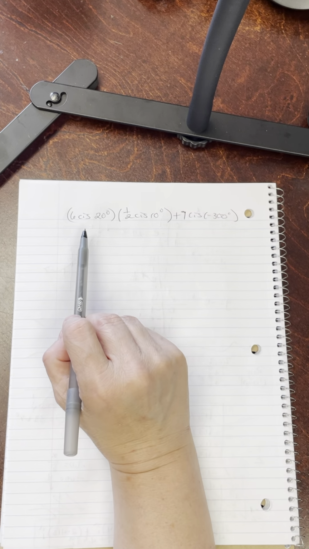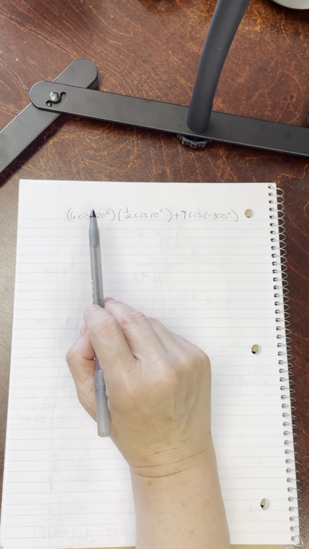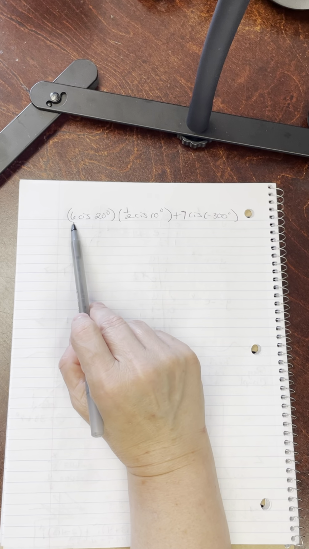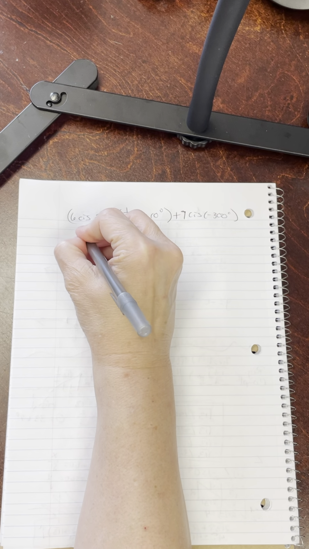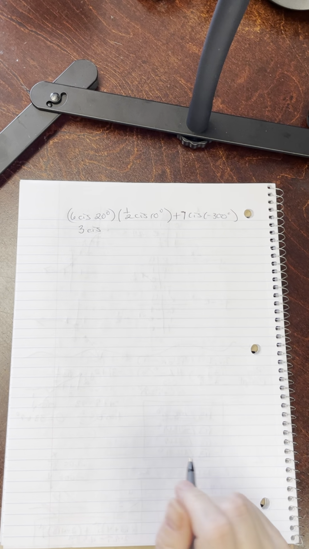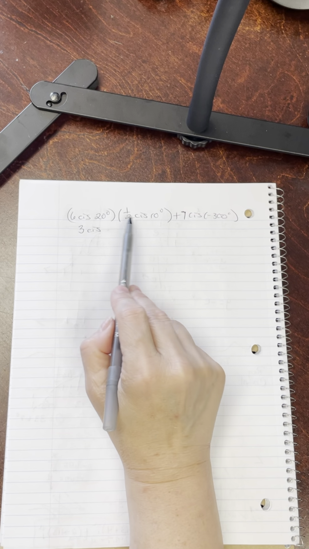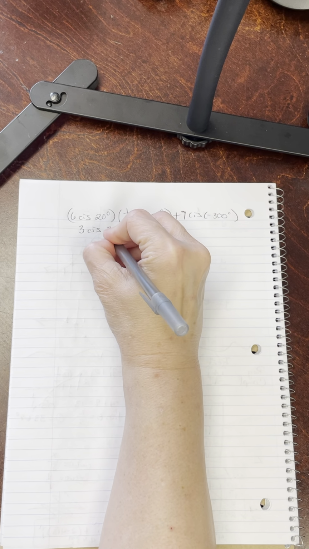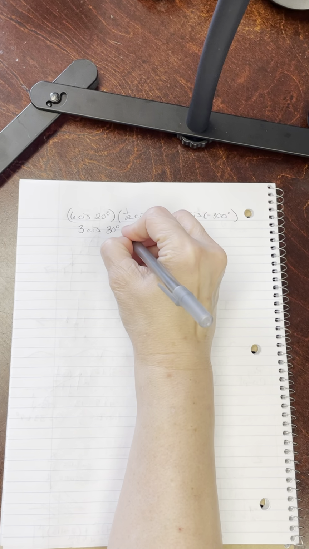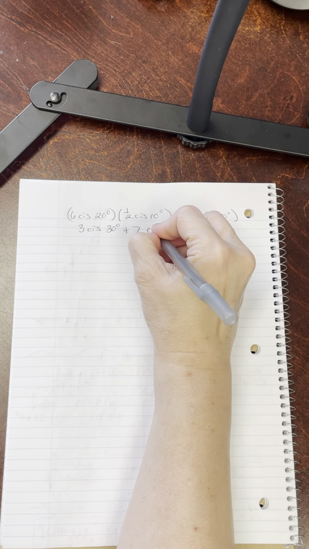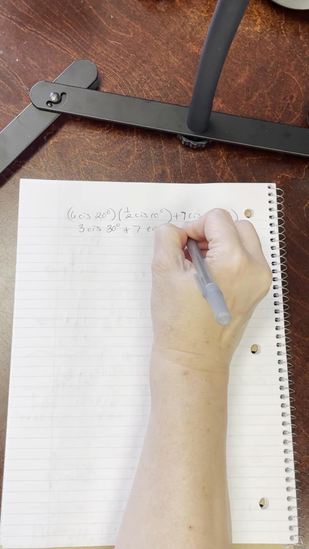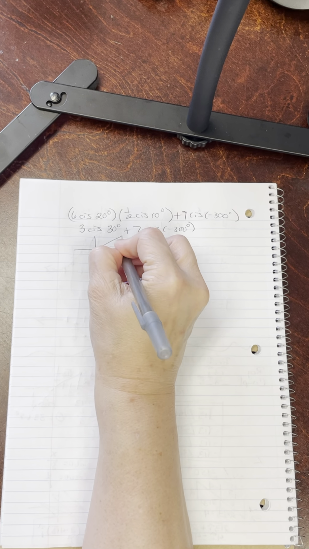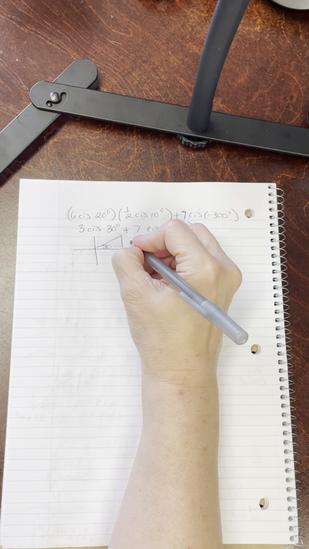Now, the first thing you need to remember is that when I am multiplying with the cis format, you are multiplying the numbers in front. So 6 times a half is 3. The word cis is going to stay there, and then the degrees, rather than multiplying, add. So 20 plus 10 is 30 degrees plus our 7 cis of negative 300. So we're going to graph our 30, quadrant 1.